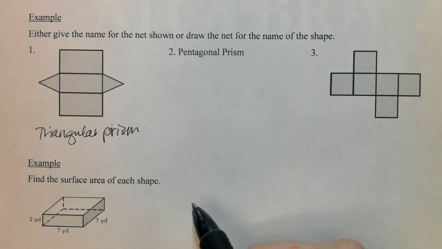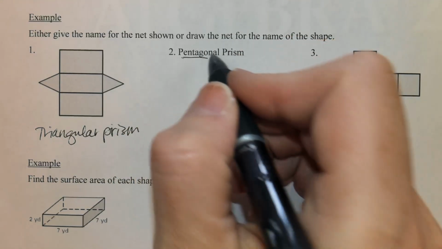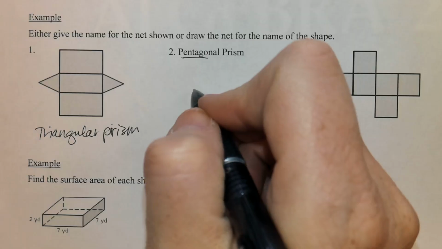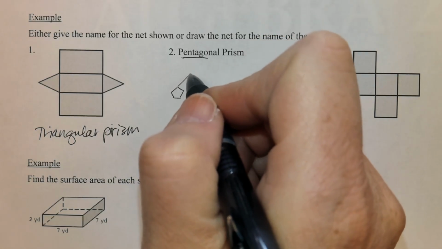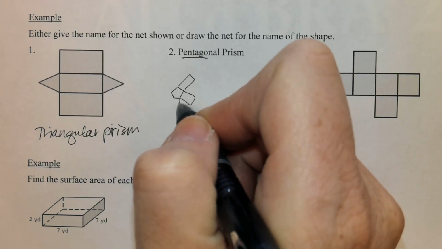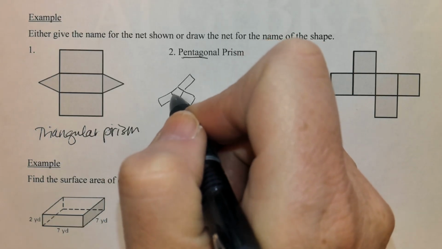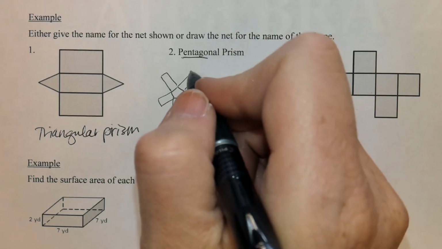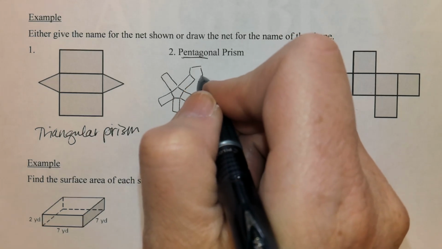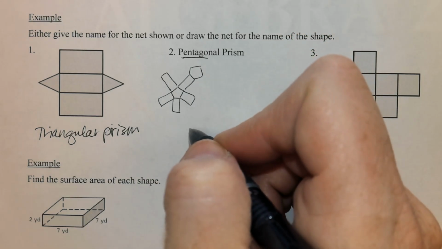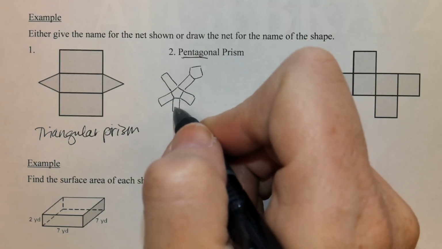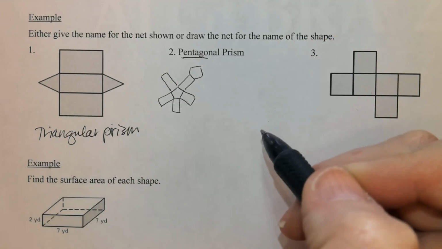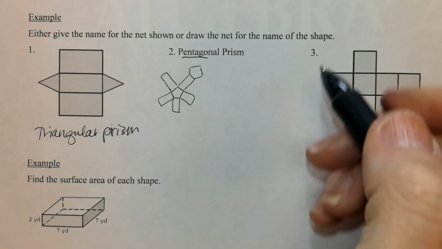Next up, number 2 says a pentagonal prism. So a pentagon just means 5 sides. So I'm going to draw it like this. And then a prism means that there are rectangles off of each side, roughly the same size. And then I need one more pentagon somewhere so that I can kind of close the top of this shape. So all of these 5 sides will fold up and stand up tall, and then this one will kind of flap close on top. And that's just one way to draw it.